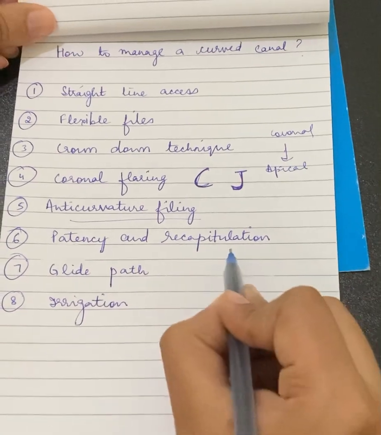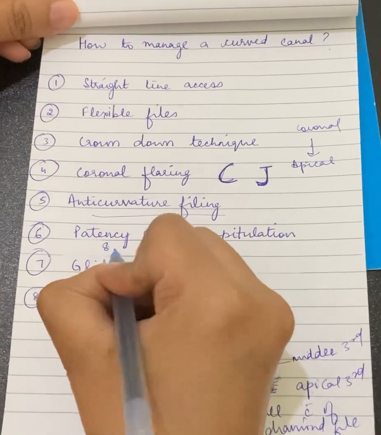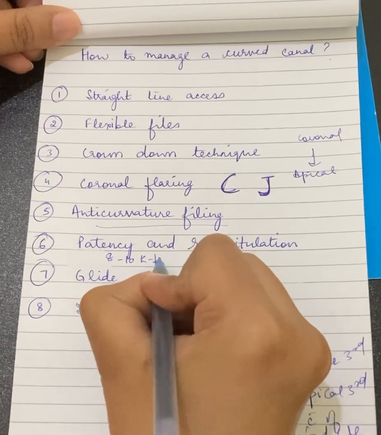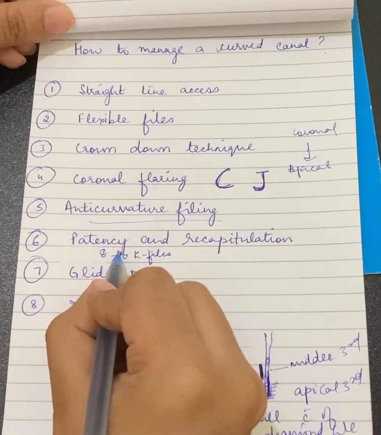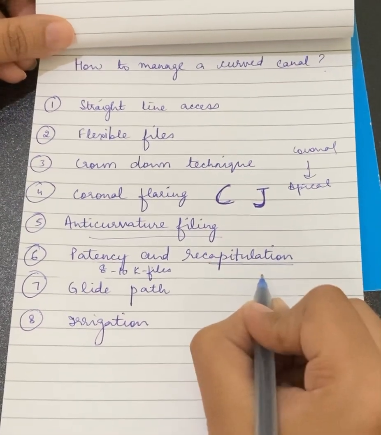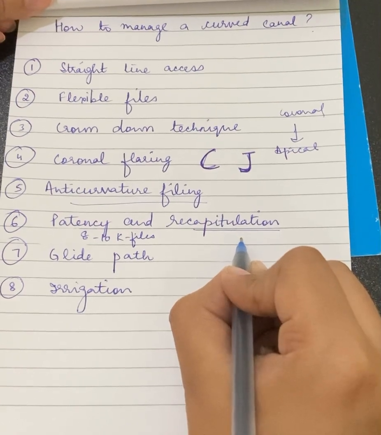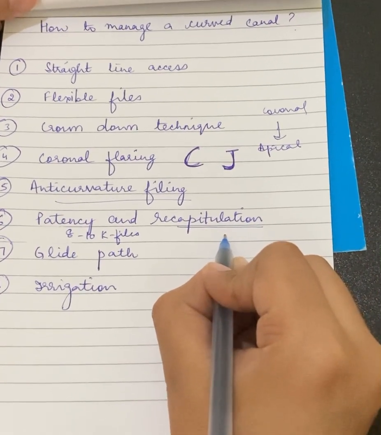Then we come to patency and recapitulation. Patency is nothing but taking number 8 or 10 K files till the working length again and again. And recapitulation is done with the smaller size files. This is done in order to avoid any kind of canal blockages.